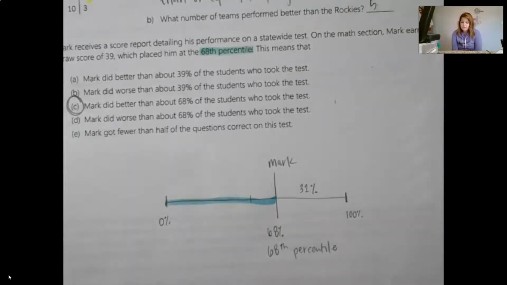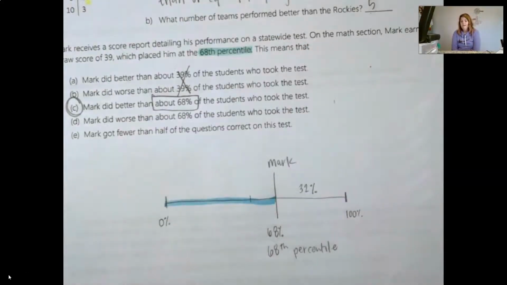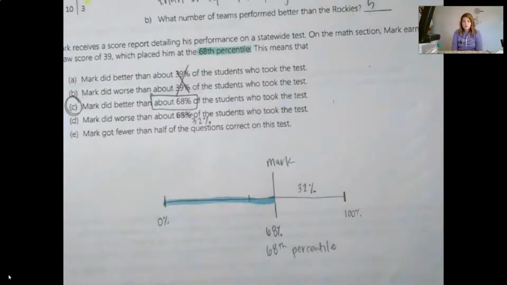So Mark did not do better or worse than 39%. That was his score, not his percentile. His percentile was 68. Mark did better than about 68% of the students who took the test. It has to be C. He did worse than about 32% of the students.